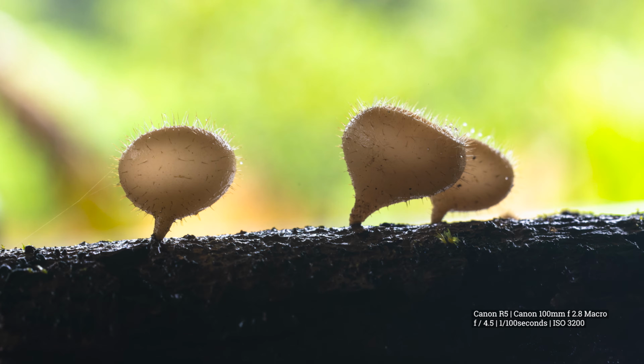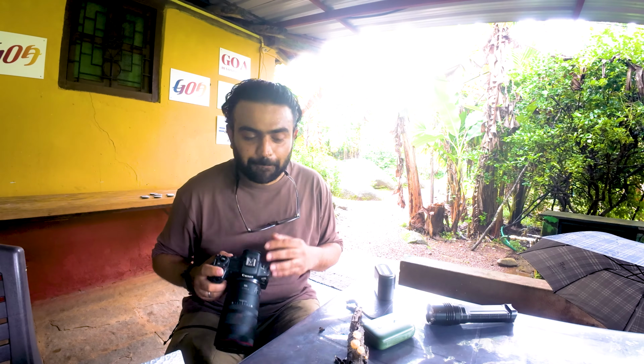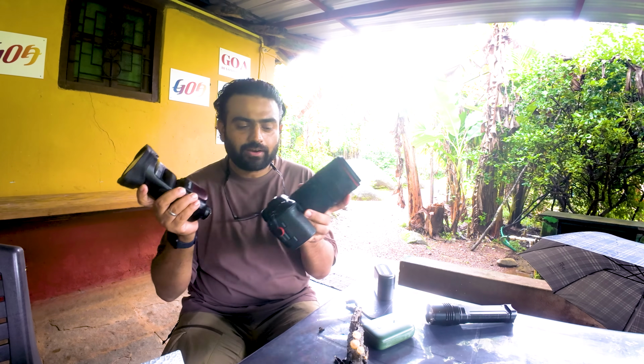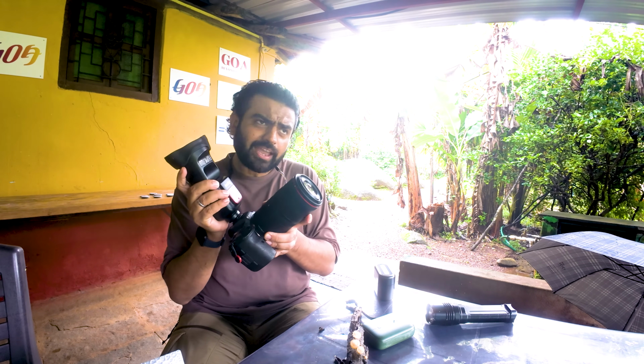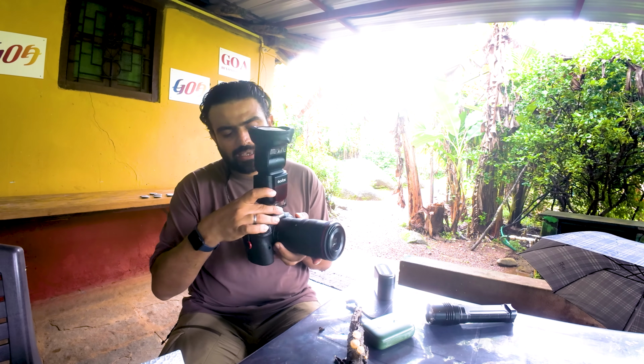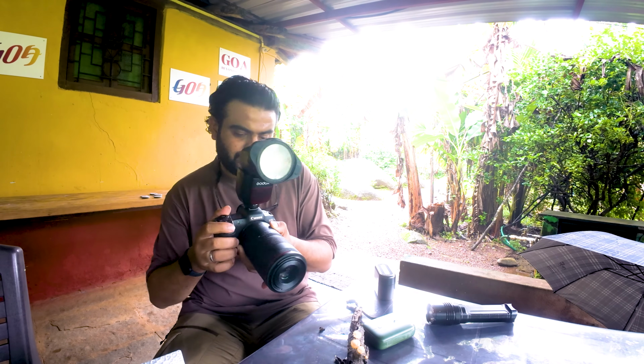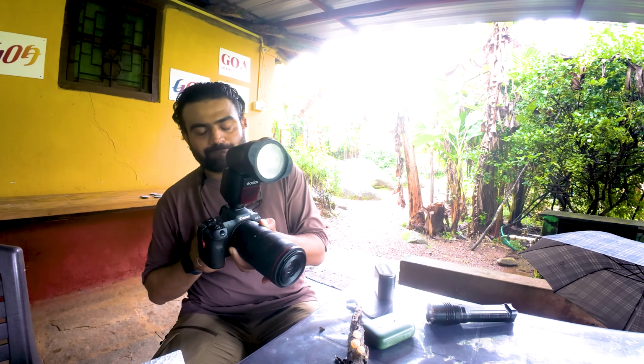Part of the reason why I'm doing this outdoor and not indoor is because I like the nice lush green background here. I'm now going to mount just the flash, and this is the Godox V1 shooting on the R5 with the Canon 100mm R macro lens, and let's see what we get with the flash.